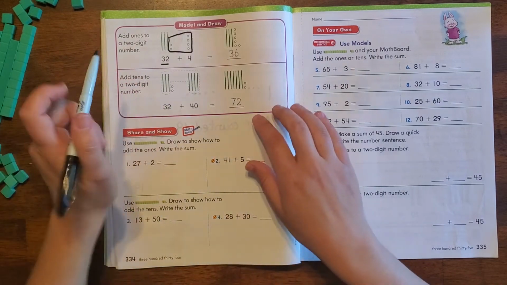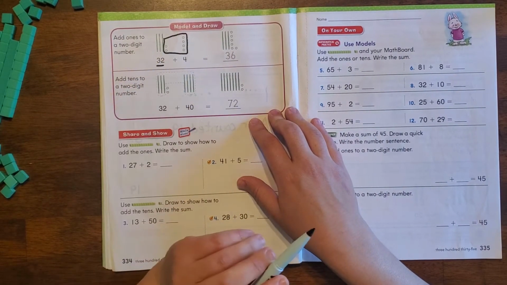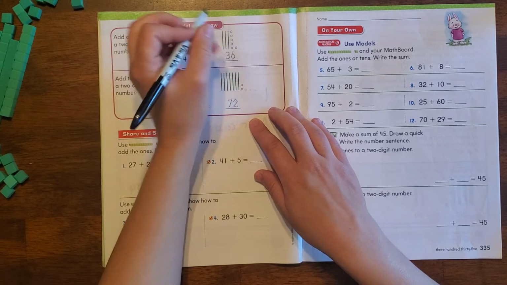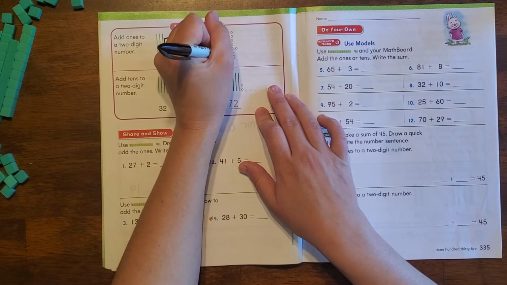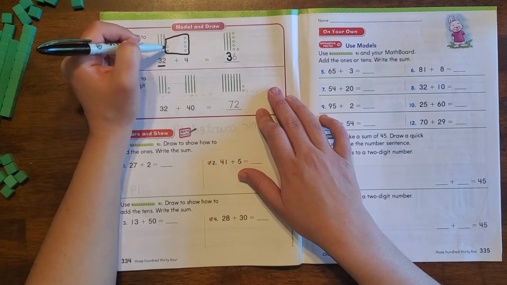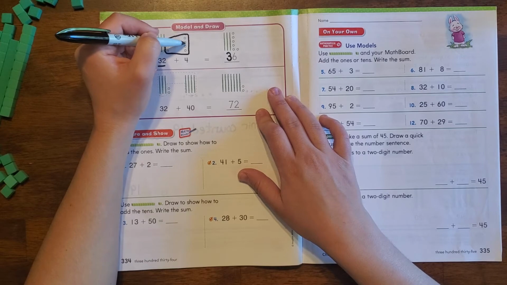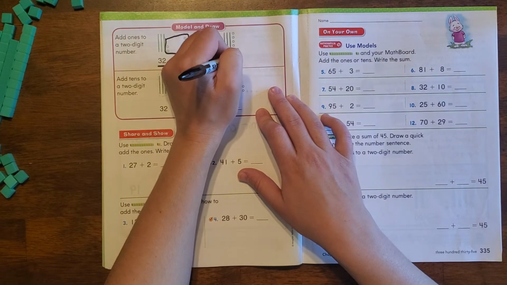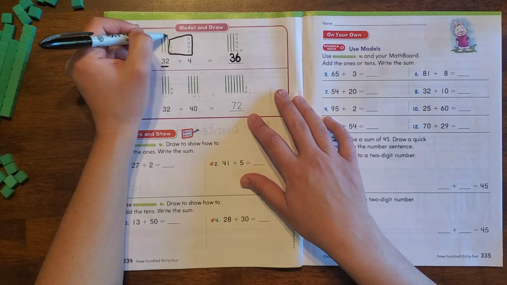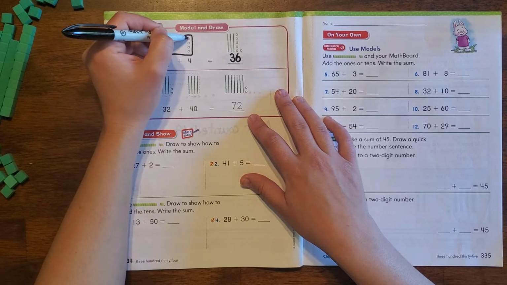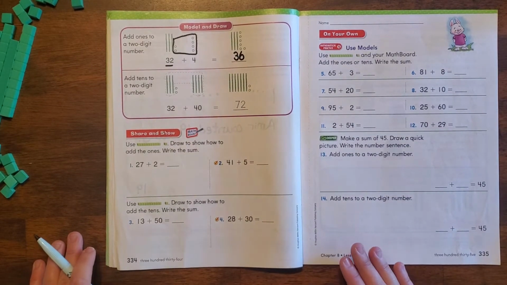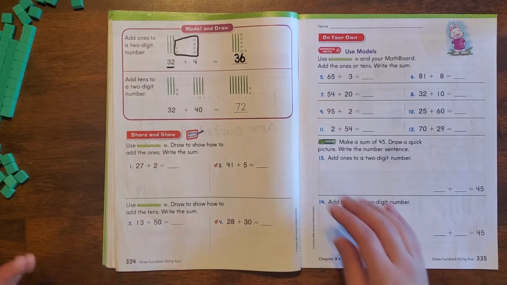Okay. So if we're trying to find 32 plus 4 more, are we going to add any 10s to this number? No, we're not. You're absolutely right. So there's still going to be 3 10s in this number. And we are only adding 1s to our number. So we started with 2 and then 3, 4, 5, 6. So we'll have 6 1s all together. So we can also count our model. 10, 20, 30, 31, 32, 33, 34, 35, 36. Just to be sure, we'll count our model, just to be sure.